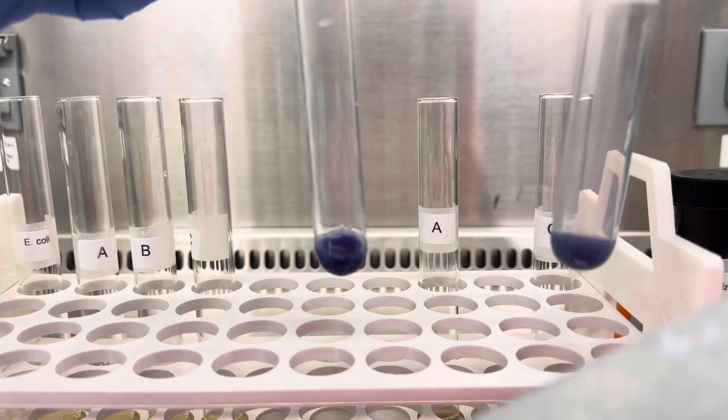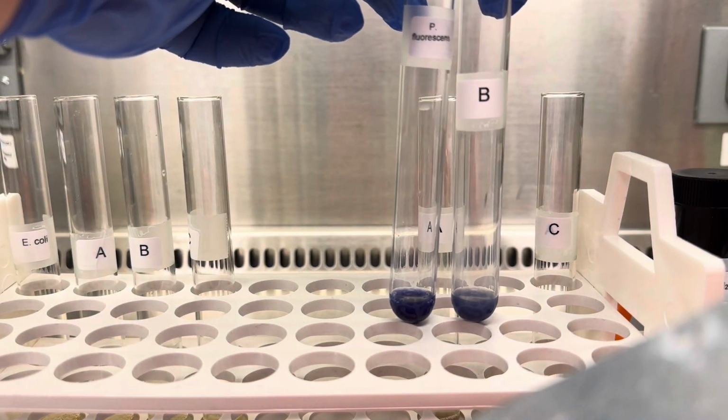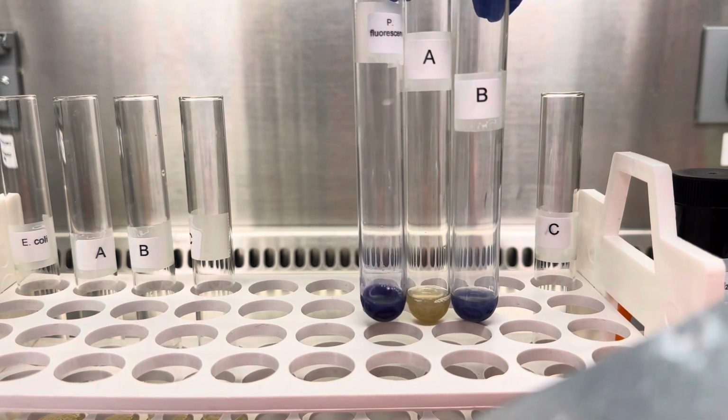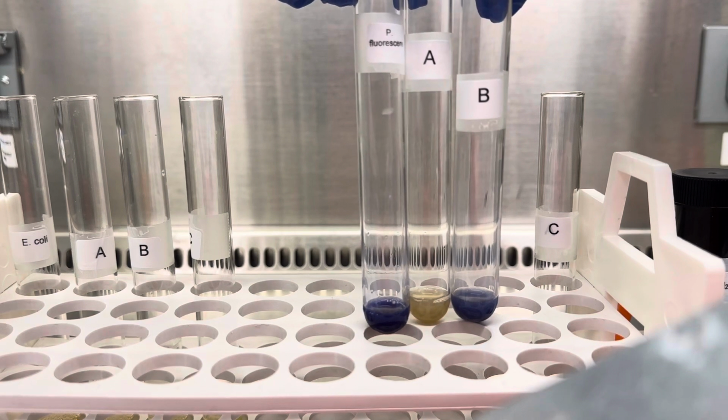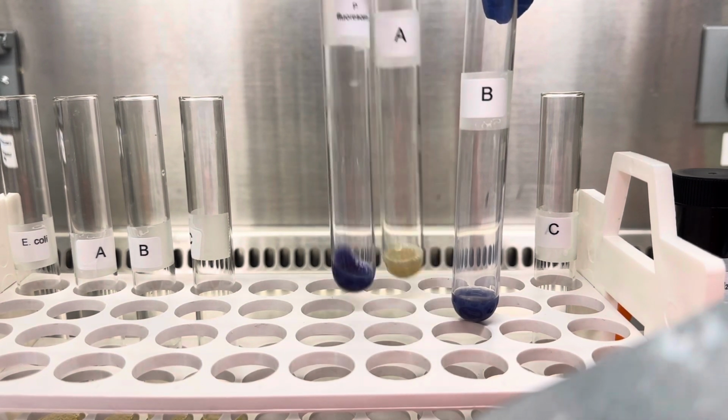This one, guys, as you can see, turned bright blue like the positive control, okay? And then you can see the difference between the first unknown, the second unknown, and the control. So we know A is negative, B is positive.